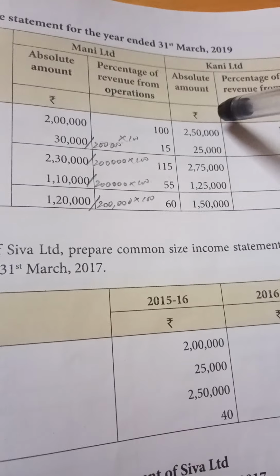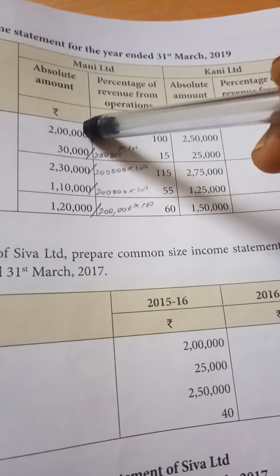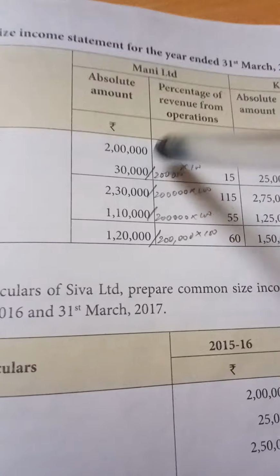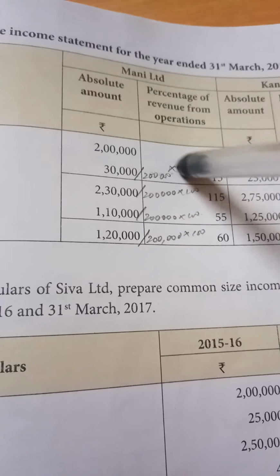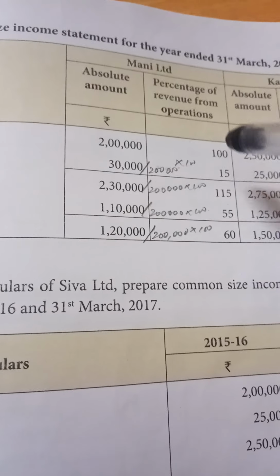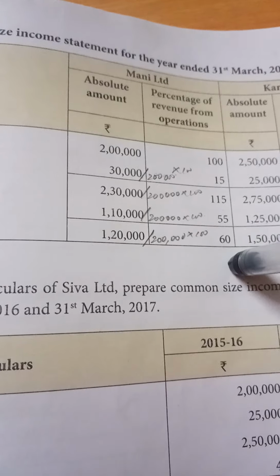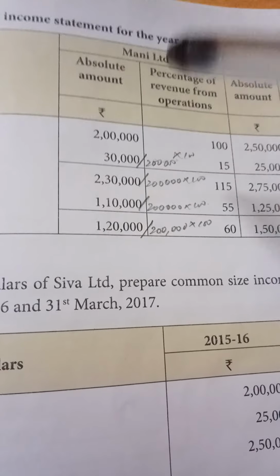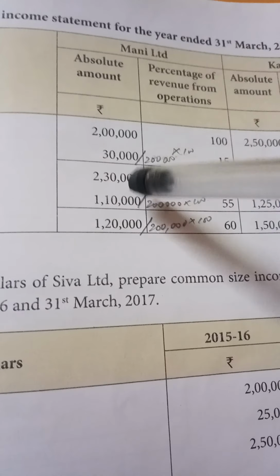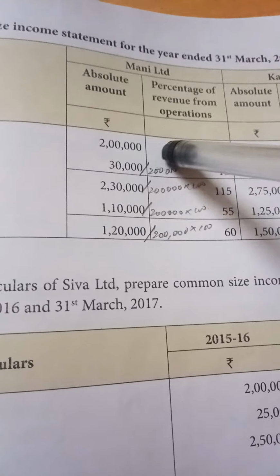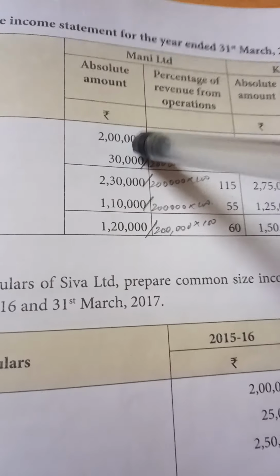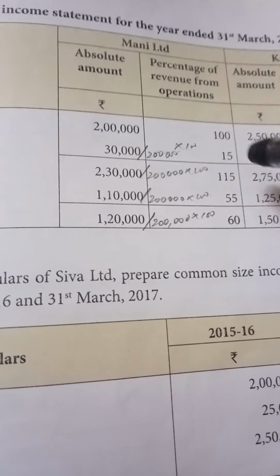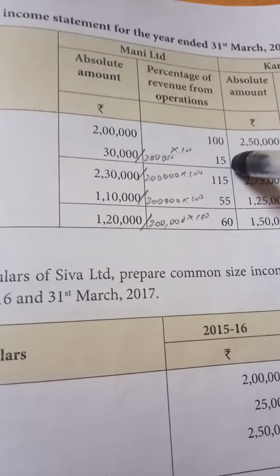After filling in this information, you take your revenue from operations as the base value, which is 100%. For the remaining accounts we need to calculate the percentage of revenue from operations. How to go about it: 30,000 divided by revenue from operations amount, which is 2 lakhs, into 100, will give you 15%.